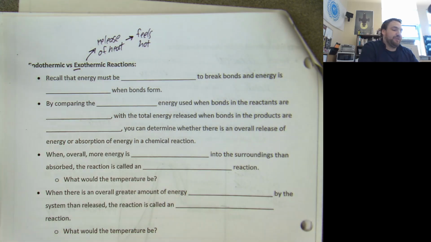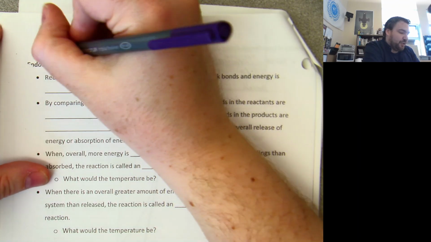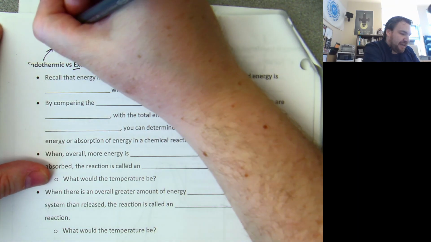But not all reactions release heat. Some of them absorb heat. They take heat in. We say that those are endothermic reactions. An endothermic reaction absorbs heat.